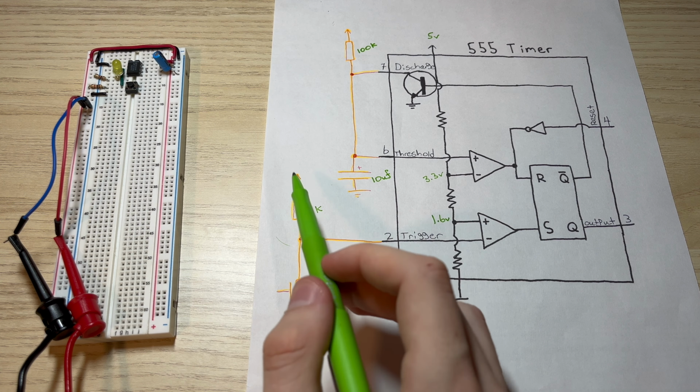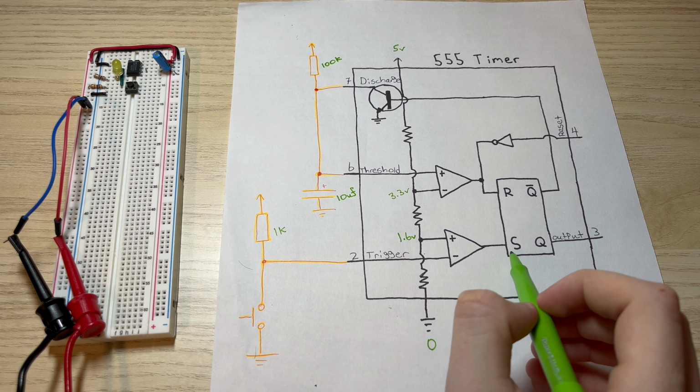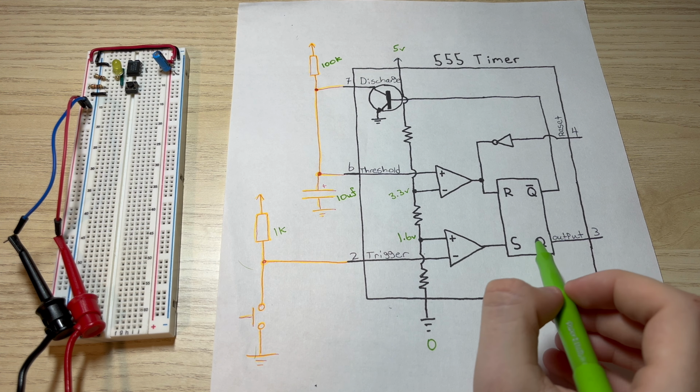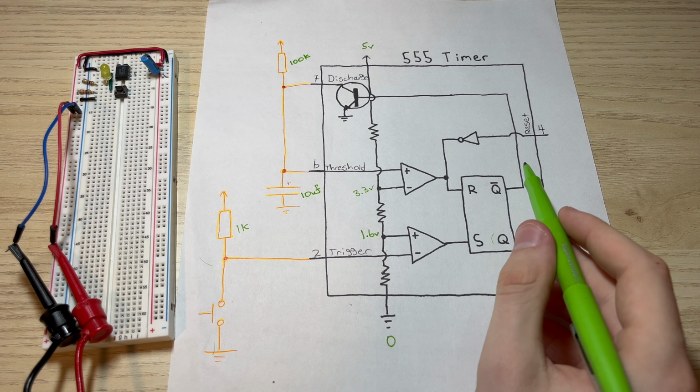Then this is a flip-flop or a latch. If you apply a signal here, it'll set the latch by turning this output high. These are the 2 outputs, but we only need to worry about this one for now. This one is just the opposite of the output. This right here is a reset. If we apply a signal here, it'll reset the latch. So if we set the latch, then the output will be high, and then our output will be low here.